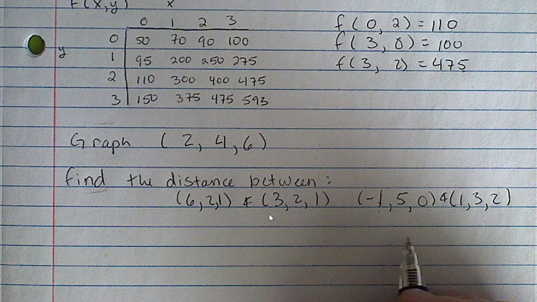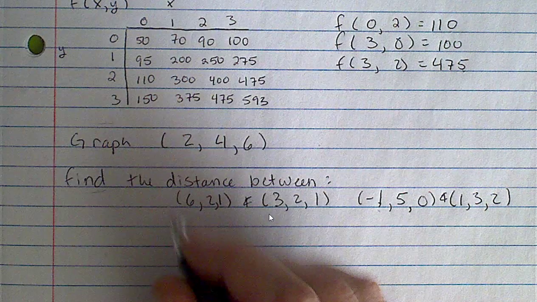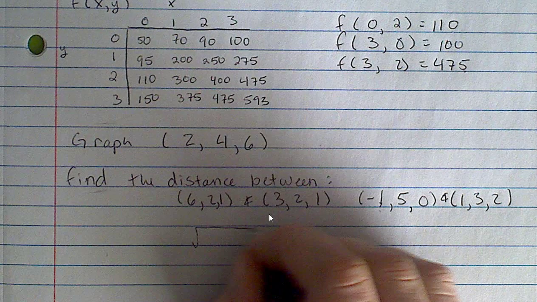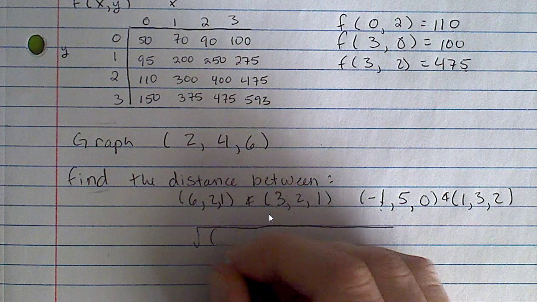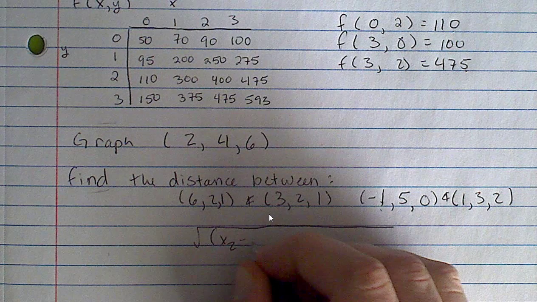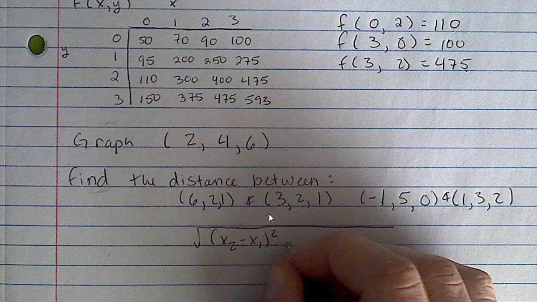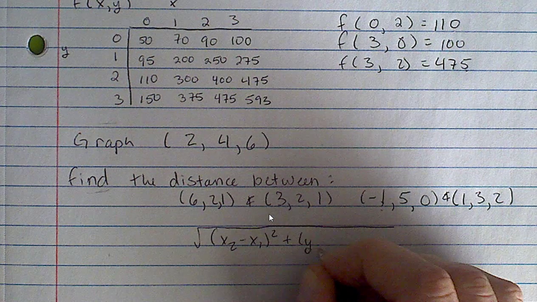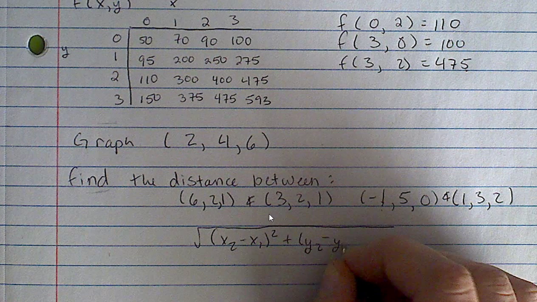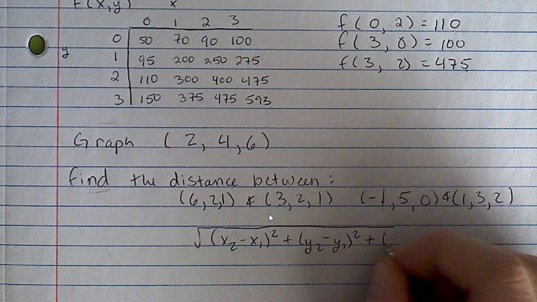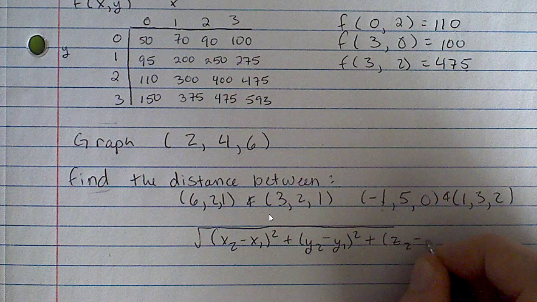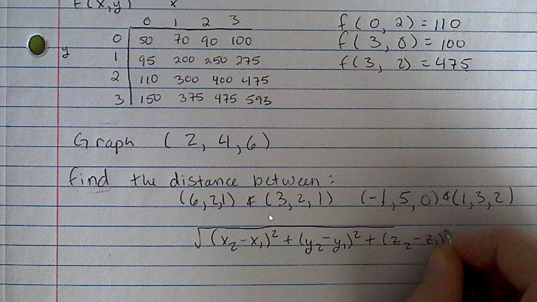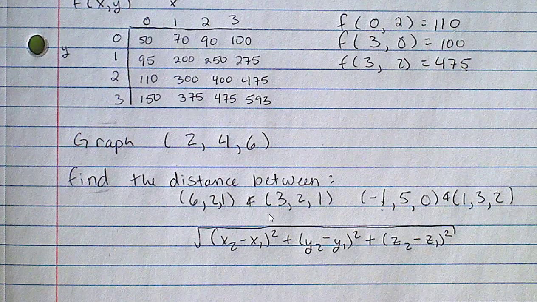So the distance for something in 3 dimensions is x2 minus x1 quantity squared plus y2 minus y1 quantity squared plus z2 minus z1 quantity squared, and then it's the square root of all of that.